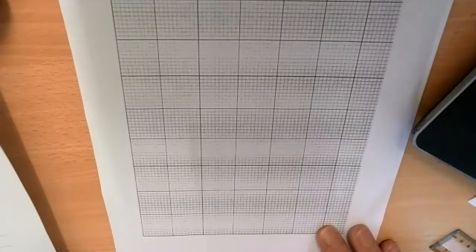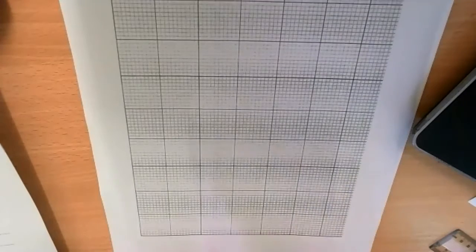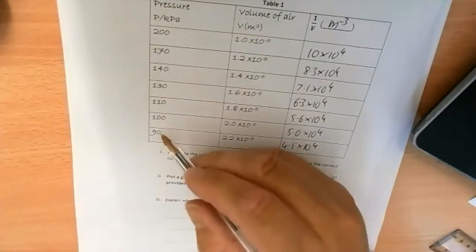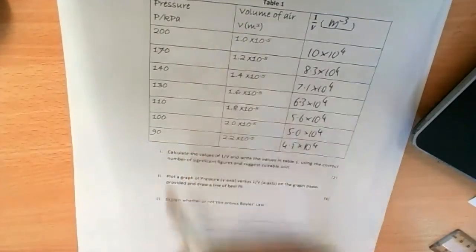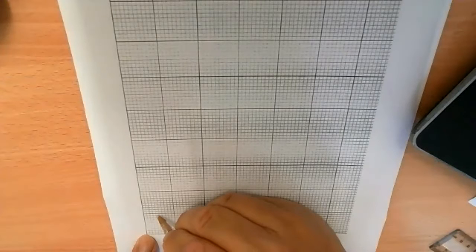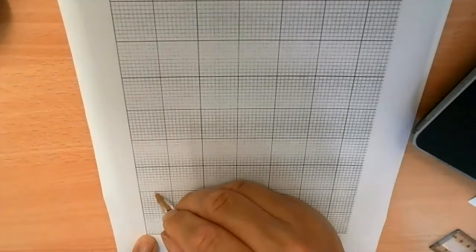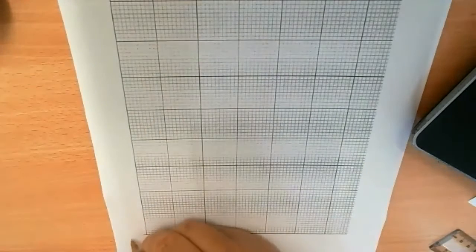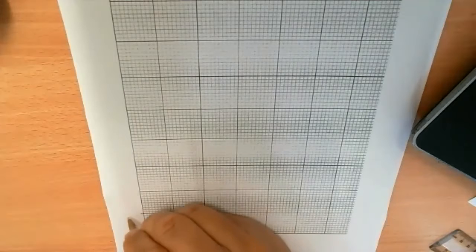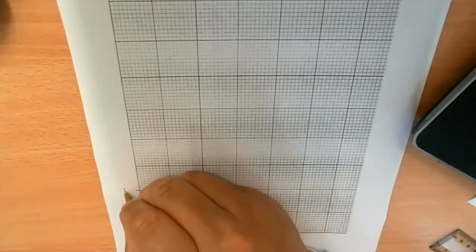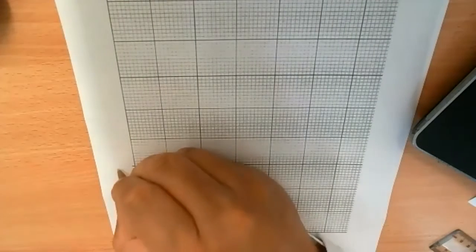So it tells you to put pressure on the y-axis. So pressure goes from, got to be careful, it's kilopascals. Pressure goes from 90 kilopascals up to 200, so we don't want to start at 0 really. So if I go 90, well, if I did 80 there, that would be 100, 120, 140, 160, 180, 200. That's a pretty good scale. That'll probably do it. So be careful to really make sure you've labeled it as accurately as you can.